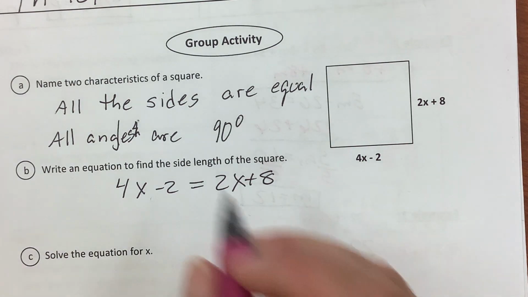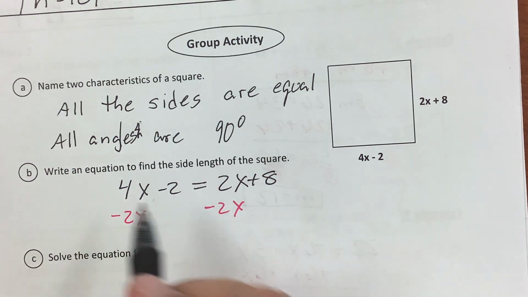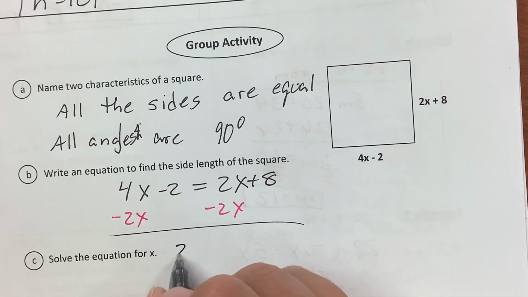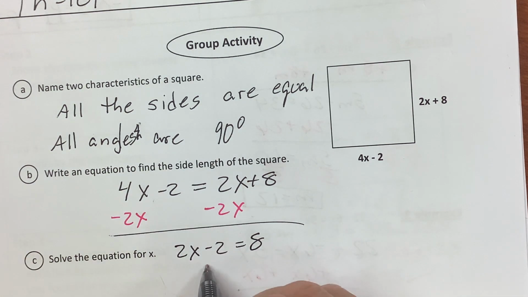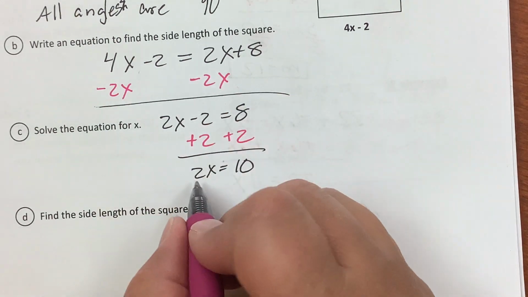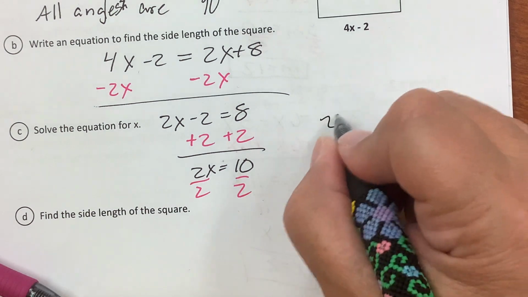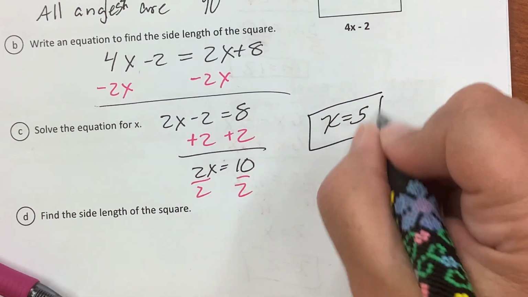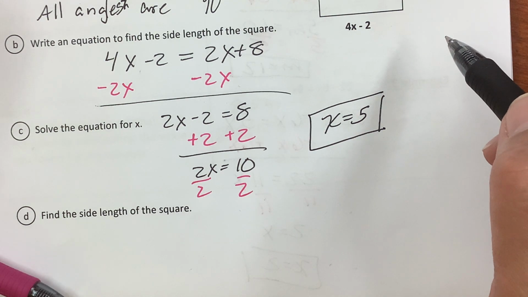Okay. Minus 2x from both sides, because I want to move the smaller variable to the larger one. And I get 2x minus 2 equals 8. Add 2 to both sides. 2x equals 10. Divide both sides by 2. And I get x equals 5. Yay, now I'm going to put that 5 into both equations to see if I get the same answer.